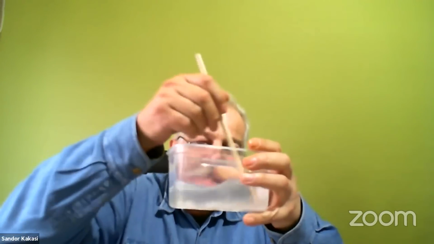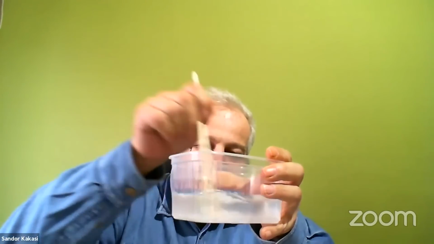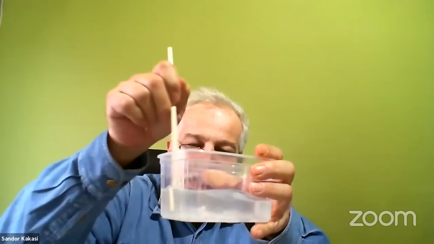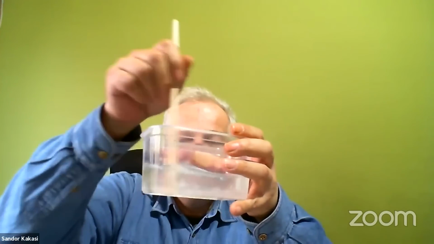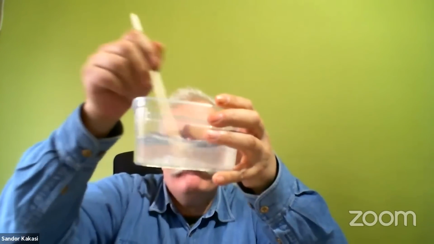Let's try to dissolve it. We need something to stir it. Okay. Maybe I put too much salt. It needs a little time to dissolve. But we have patience for a minute, I think.